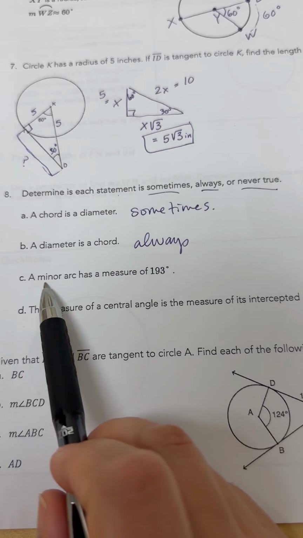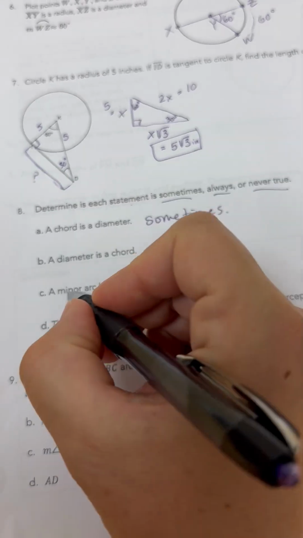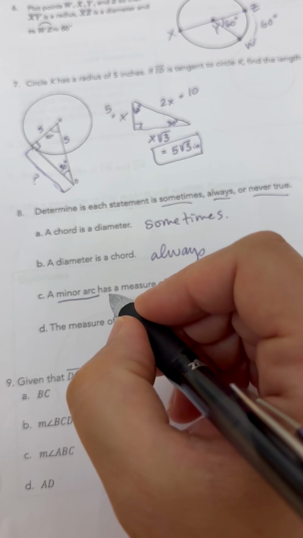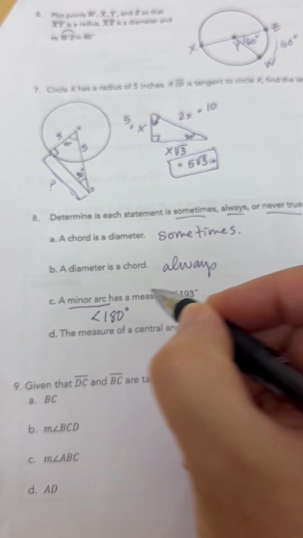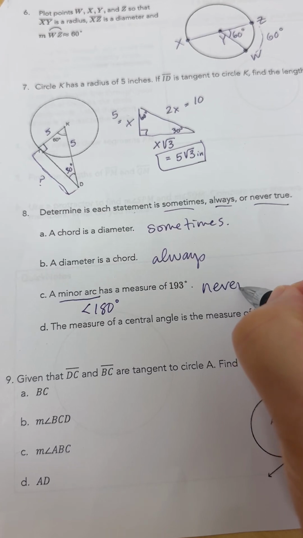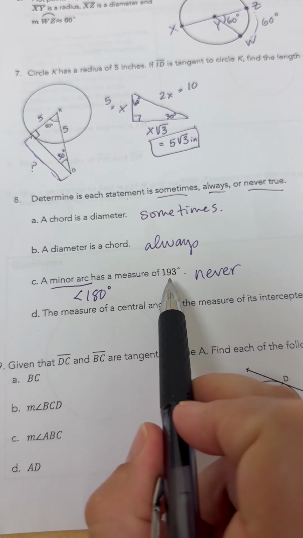Here it says a minor arc has a measure of 193 degrees. We learned that minor arcs are always less than 180 degrees, so that's going to be a never situation. That would be considered a major arc.